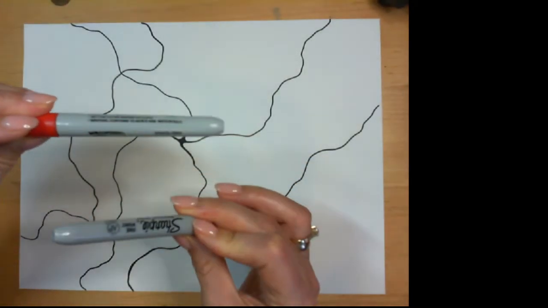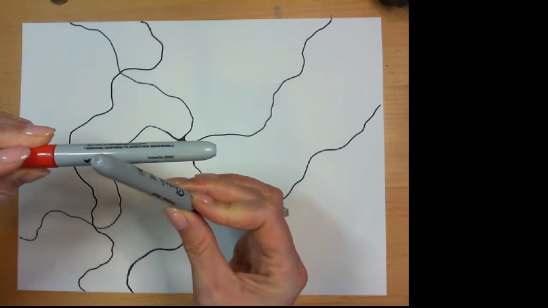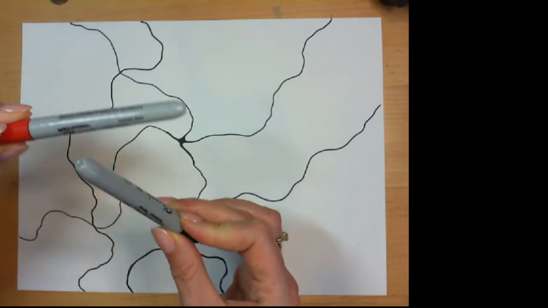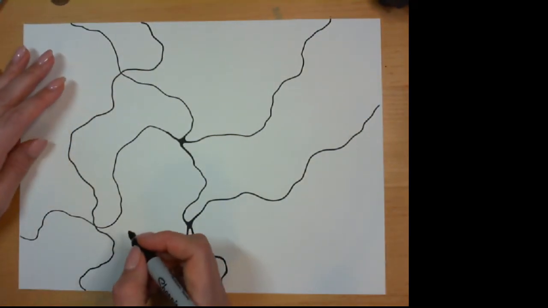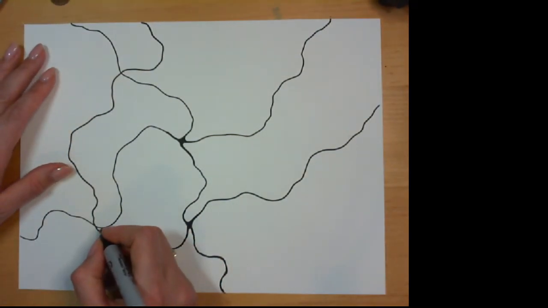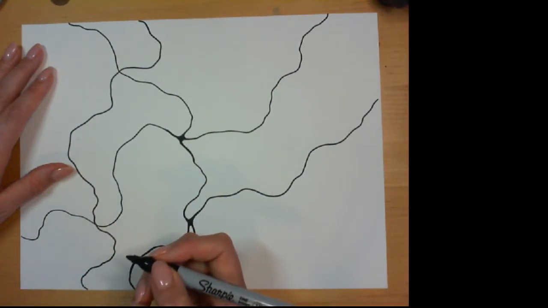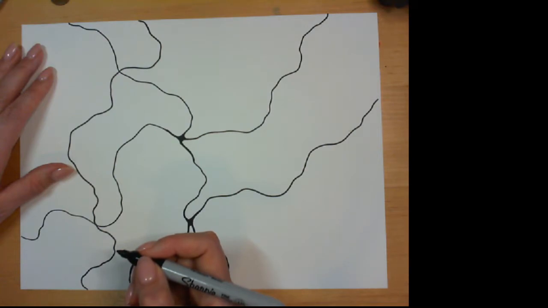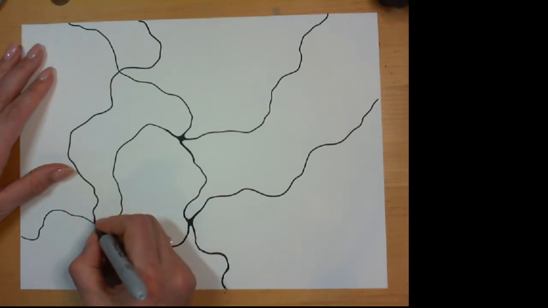So, for example, like this. But by connecting them, we're creating a pattern, a knot, and we may connect two different associations to create a new meaning. So, and we just round it.